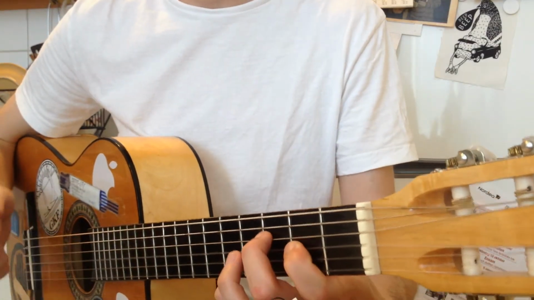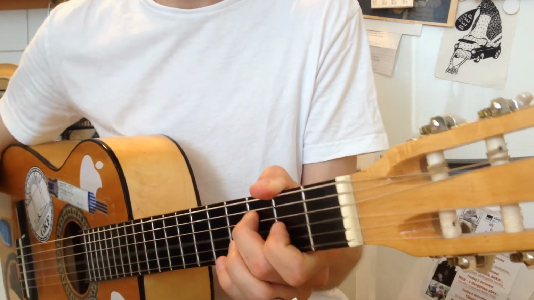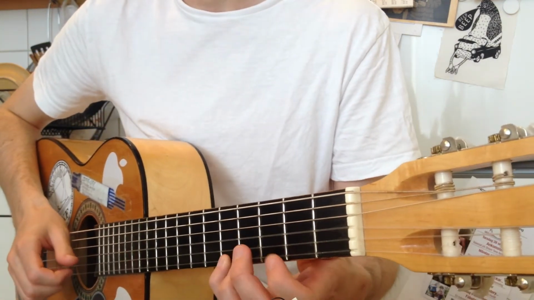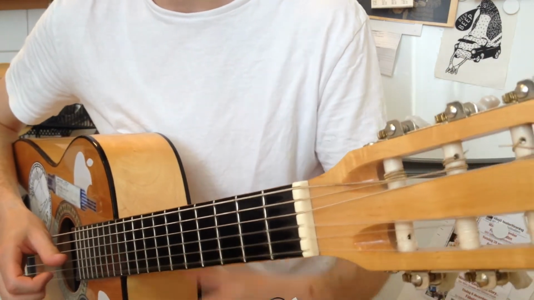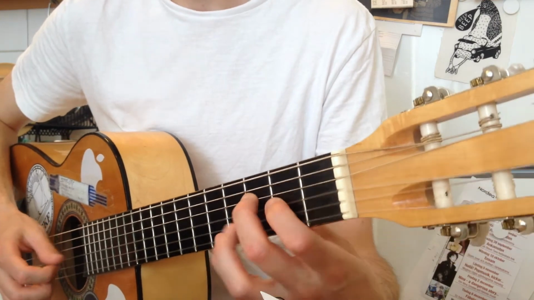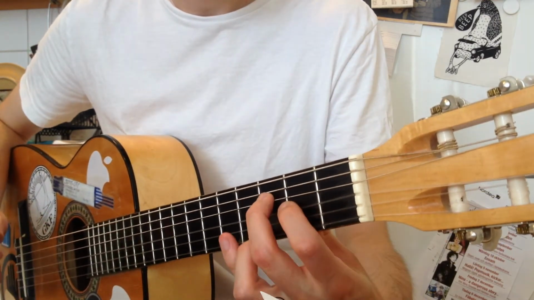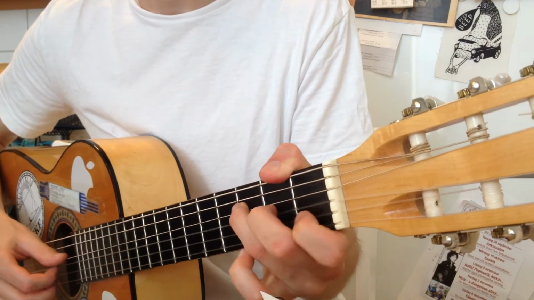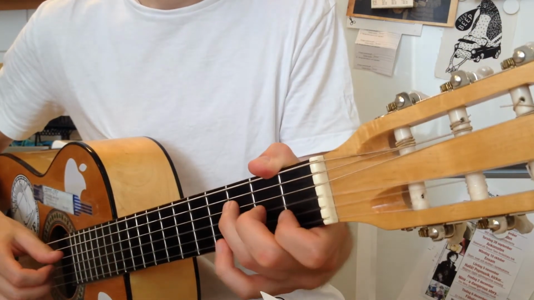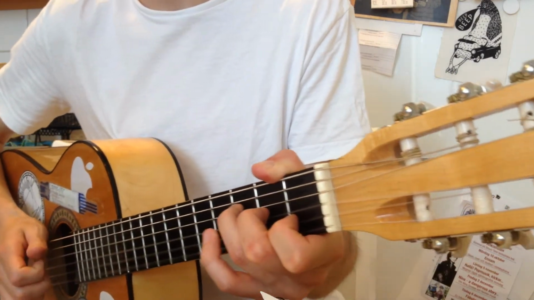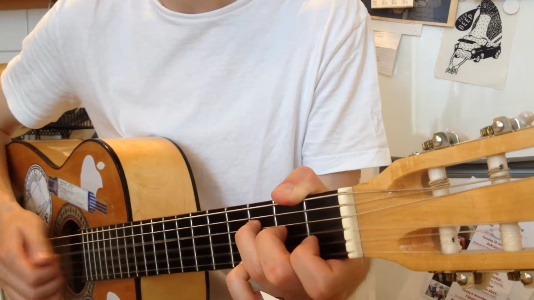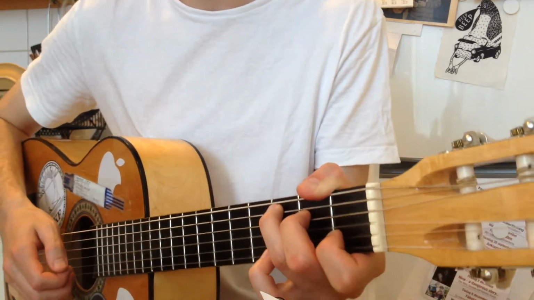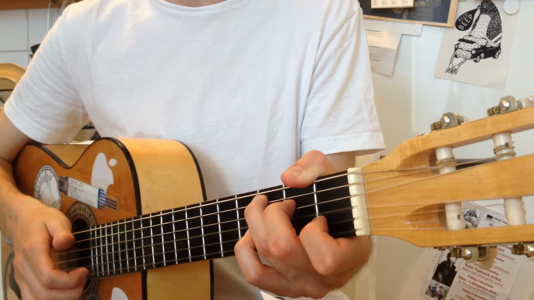And for the F, we do this shape, which is the F, and the third, the A, and then the high A. And the melody is, let's see. And then change position somewhat and play this F major 7 shape. That's F, A, C, E. And then back to the C. So it's 1, 2, 3, 1, 2, 3.